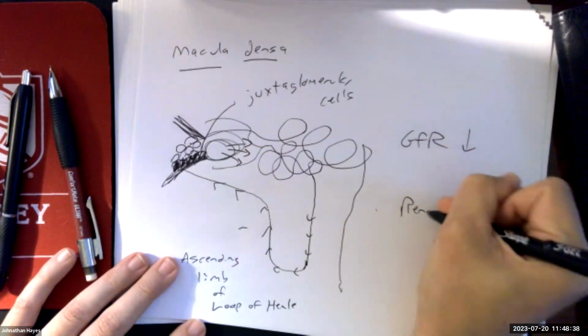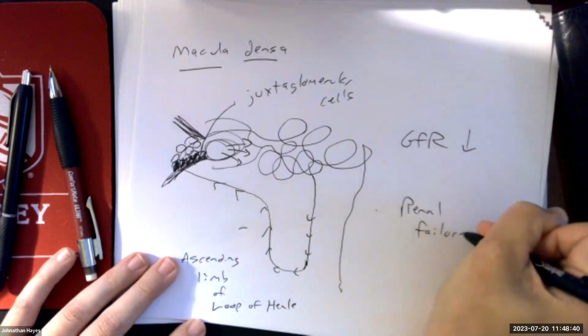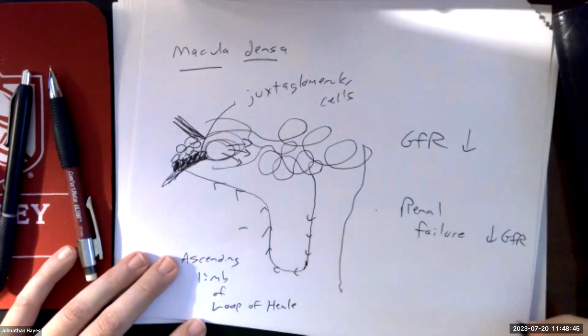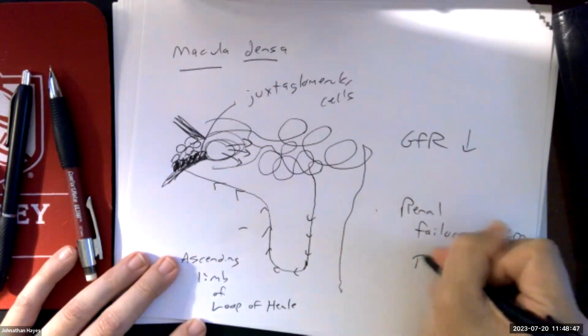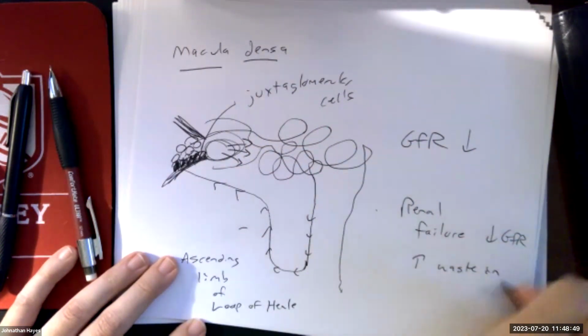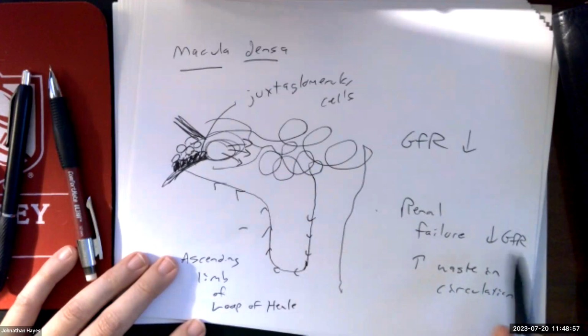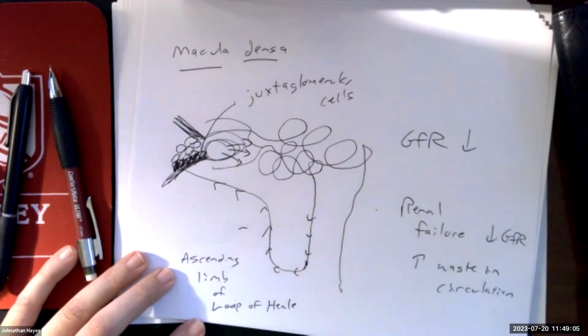Kidney failure, or renal failure, you can describe in two ways. You can say it's either a decrease in GFR over a certain period of time under a certain percentage, or it's an increased waste in circulation. And kidney failure doesn't have to be permanent. It can be acute. It can be short term, but it's usually caused by a decrease in GFR, or maybe stuff in GFR is not working right, increased waste in circulation. Either way, it's renal failure. So we'll discuss all that next week.